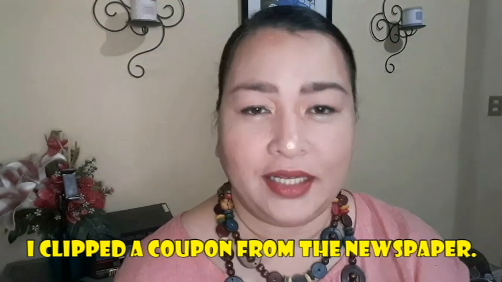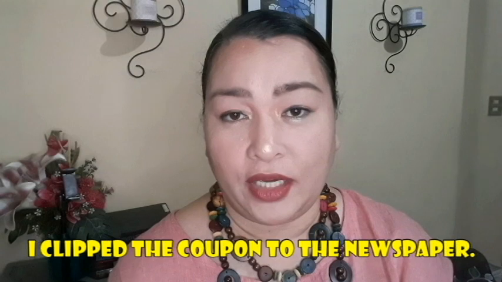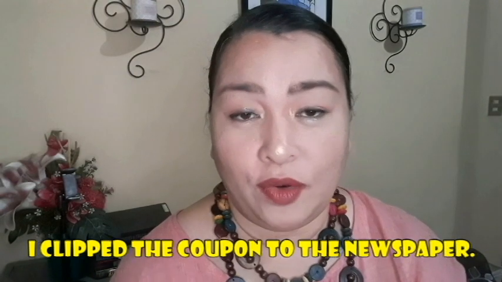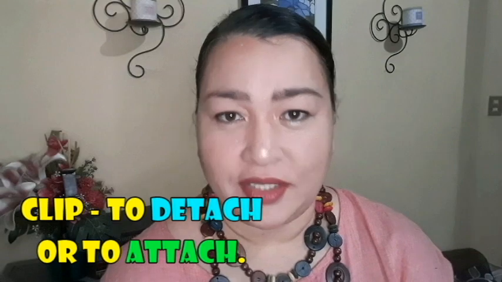Probably I cut it with a scissor, and then I detached it from there, all right? Compared to, I clipped the coupon to the newspaper, which means I attached it to the newspaper. It's contradicting because one means to detach and the other means to attach. Next one, the next one would be the word dress.